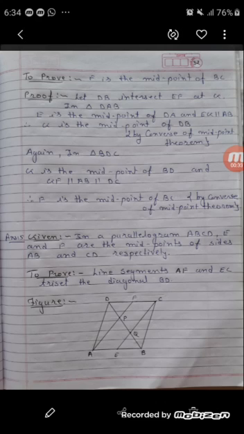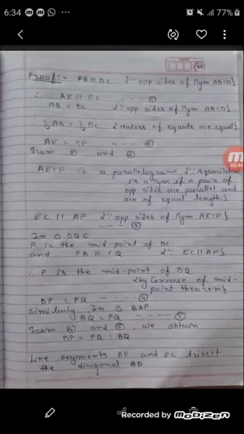What is the meaning of trisect? It means equal 3 parts. We have to prove that the diagonal BD is divided into 3 equal parts. And the figure you can see here. And now here is the proof. AB parallel DC, opposite sides of parallelogram. So AE parallel FC, this is number 1. Now AB is equal to DC, opposite sides of parallelogram. So we can write 1/2 AB is equal to 1/2 DC. Then AE is equal to CF, this is number 2.